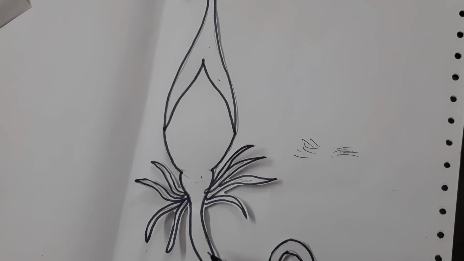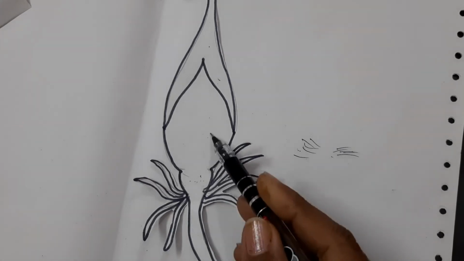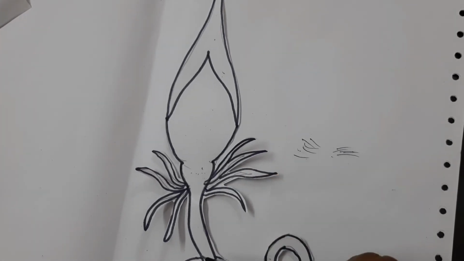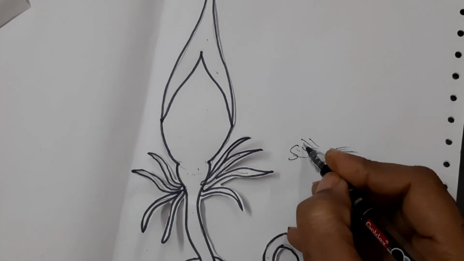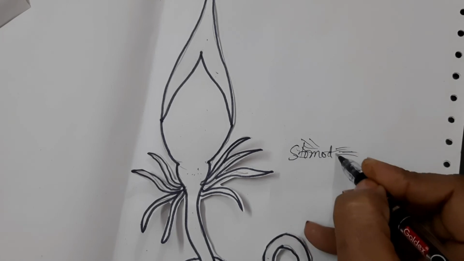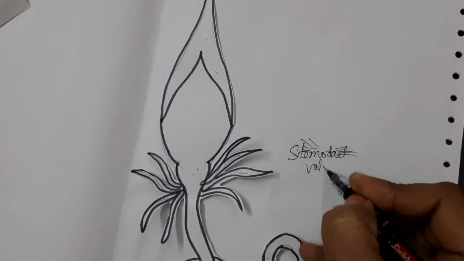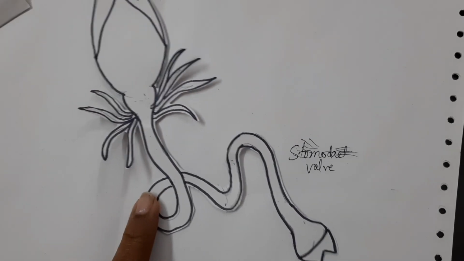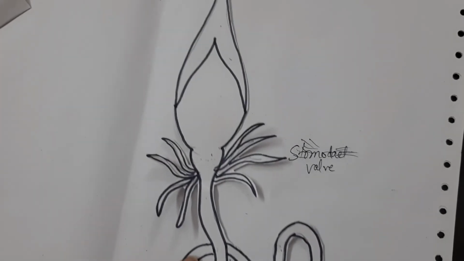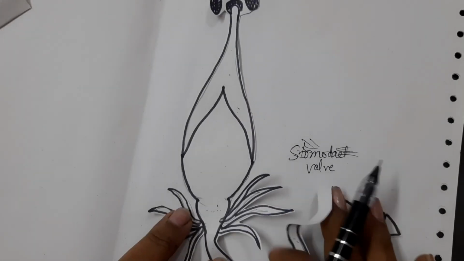They have a stomodeal valve to stop reversal of food, so that the food may not enter back into the crop or gizzard. So moving back of food is avoided by the stomodeal valve. Then hindgut is ileum. Ileum is the small intestine, colon is the large intestine, rectum is the broad structure which opens to the exterior. So this was about the digestive system of cockroach.